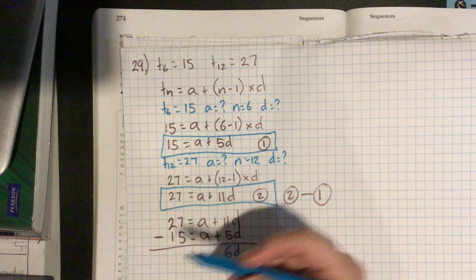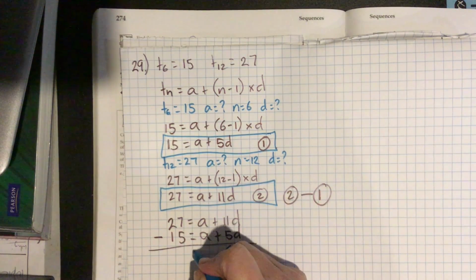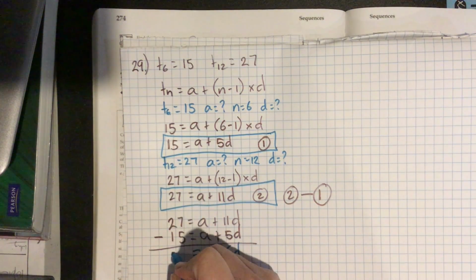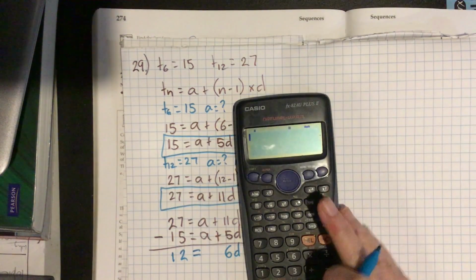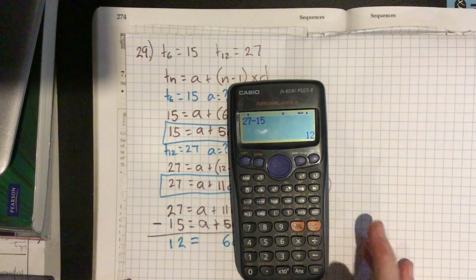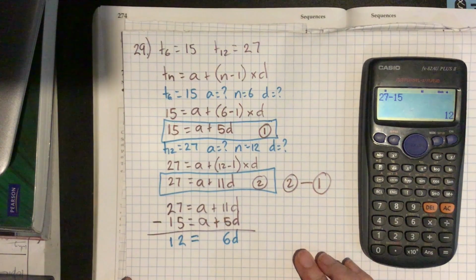A take away a, well, that gives me nothing. I could write a 0, but it's a waste of ink really. And 27 take away 15 gives me 12, but we'll double check that, because if you were in an assessment, why take the chance? Double check it. 12 it is.